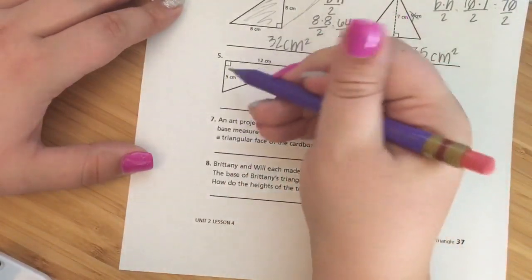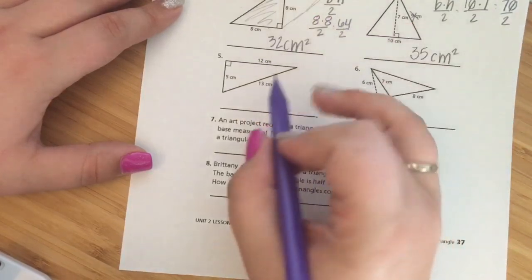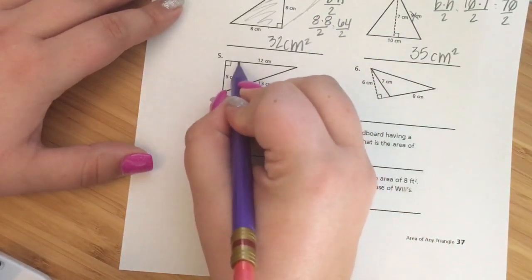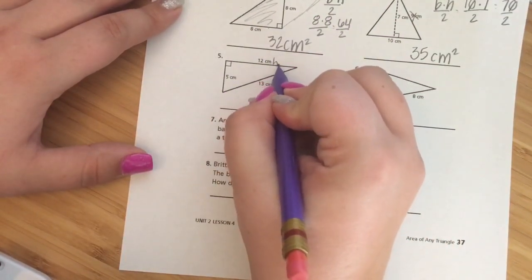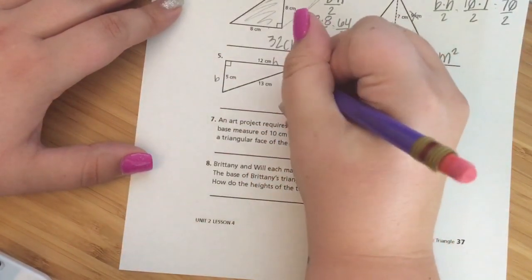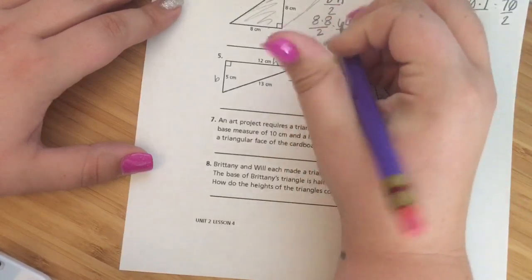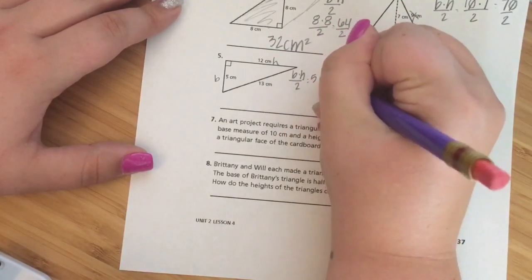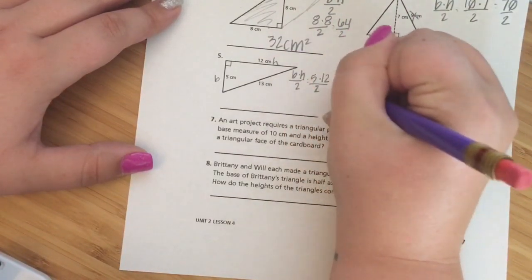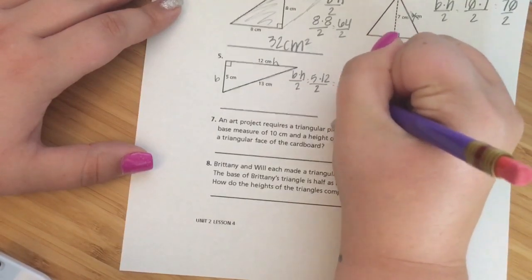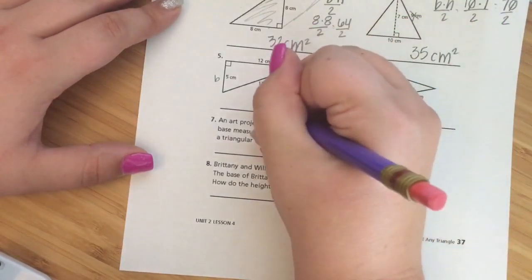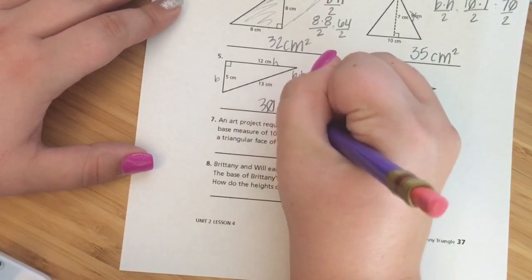Now this is actually a right triangle. My base is 5. Remember that 13 is a side length. It's too long. I don't even need to deal with the 13. So my base is 5, my height is 12. 5 multiplied by 12, divided by 2 is 60, divided by 2, which is 30 centimeters squared.